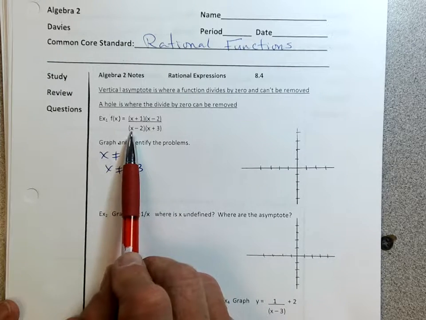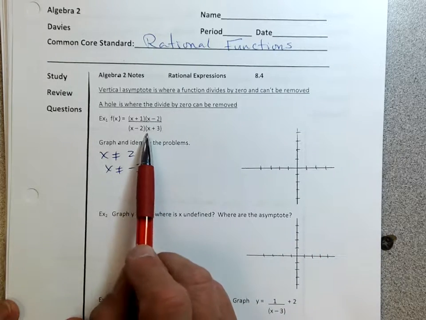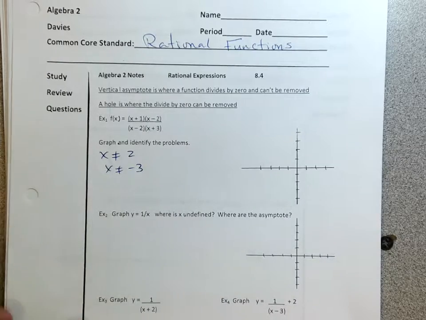From 2, I got 2 minus 2 is 0. Bad news for Cookie Monster. -3 plus 3 is 0. Bad news.